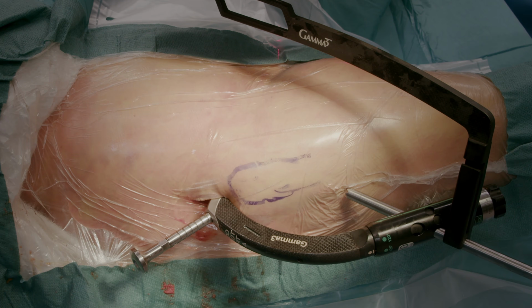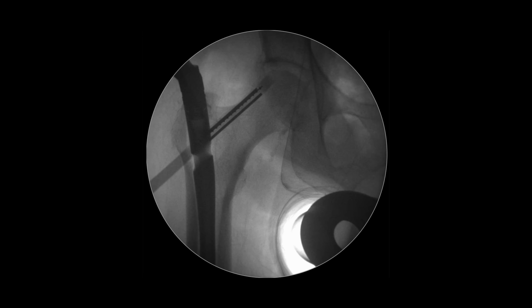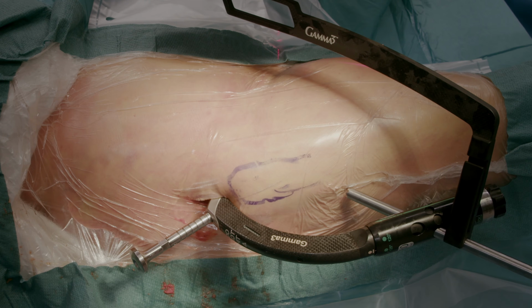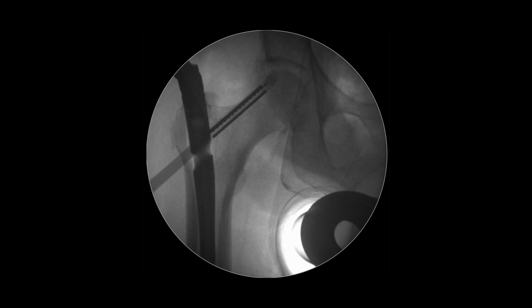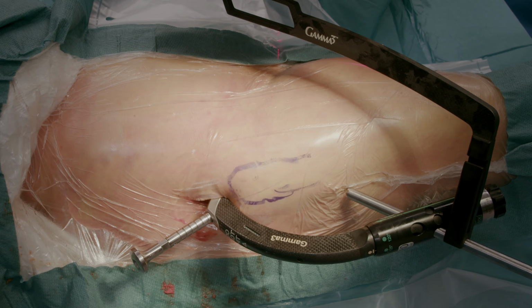Let's take an image. The image shows that the nail is slightly proximal, and we need to impact it further distally.